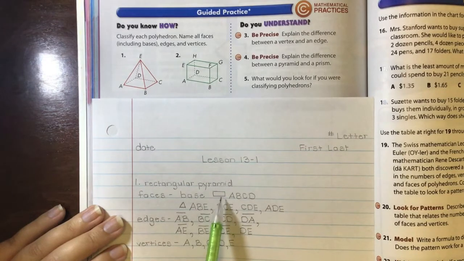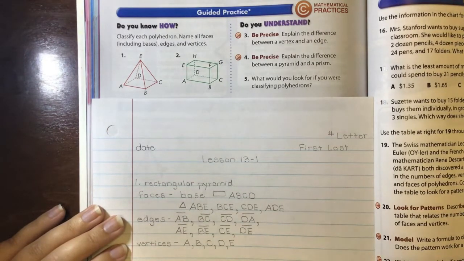And I don't need a symbol because it's not a face. I don't need a line segment symbol. It's just a point, so it's just the regular variable. All of this is the answer for number 1.